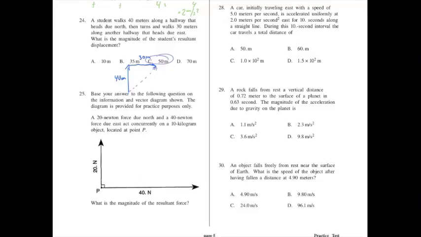Number 25. A 20 Newton force due north and a 40 Newton force due east act concurrently. When we say concurrently, it means at the same time. So we have to figure out the magnitude of the resultant force, using the Pythagorean theorem. You should always make a habit of showing units in your work, like I'm doing here. You don't have to show units in the intermediate math steps, but just when you substitute and in your answer. You should get approximately 45 newtons.